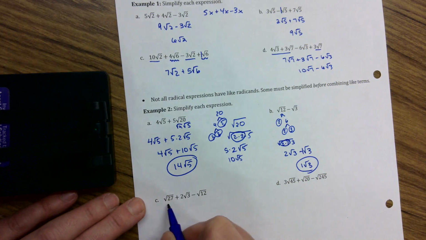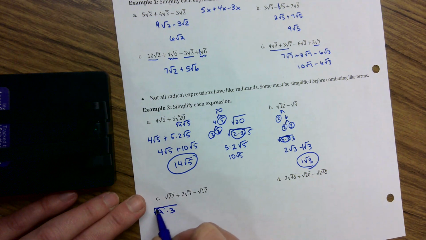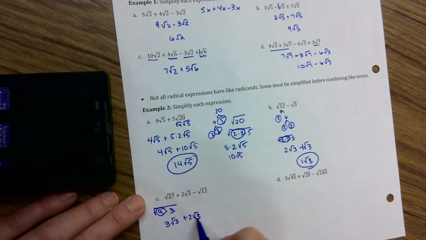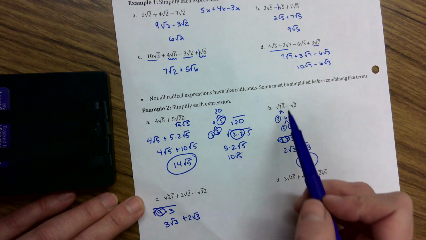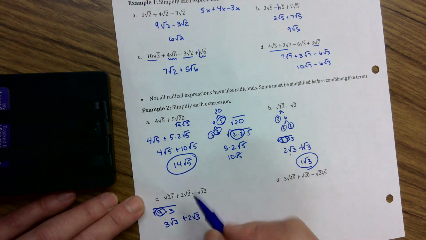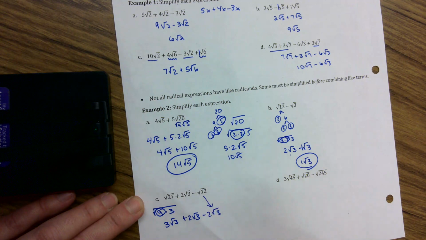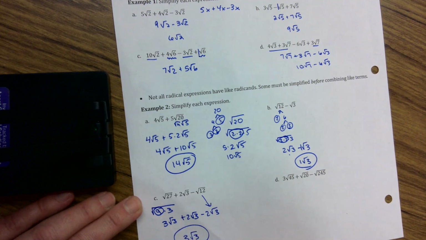Here we have root 27, which is 9 times 3. I know the square root of 9 is 3, so 3 root 3 plus 2 root 3. And the square root of 12 we just figured out was 2 root 3, so that's minus 2 root 3. Those are going to cancel, and our answer is 3 root 3.